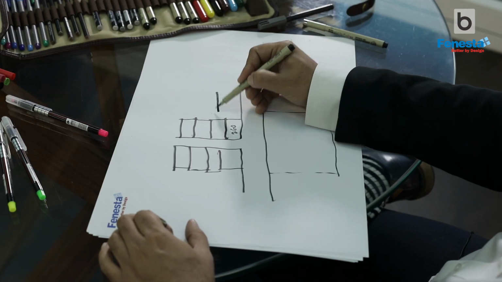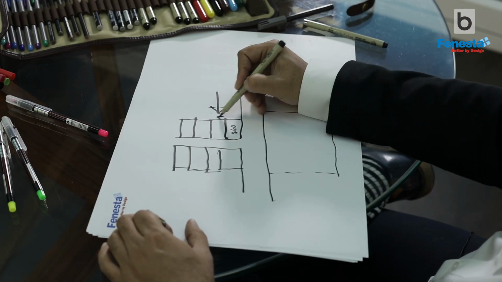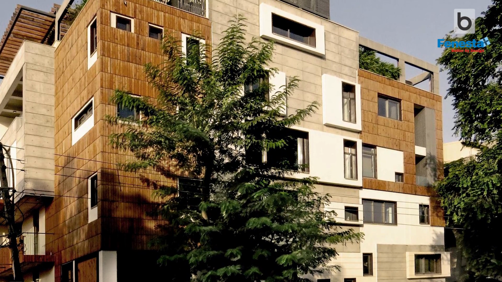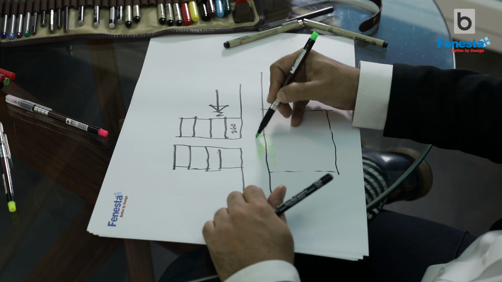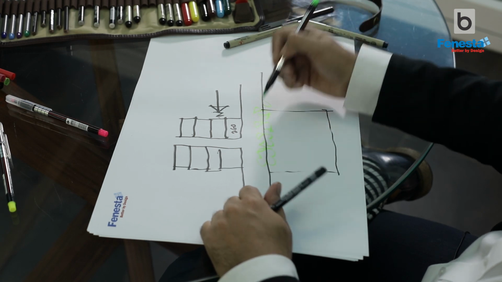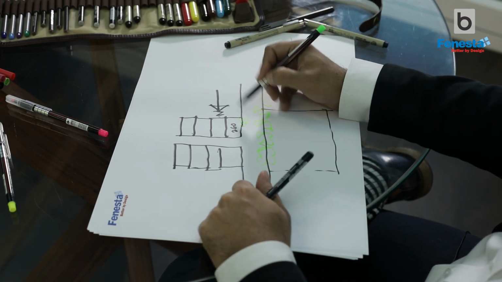In terms of the direction, it faces north. The larger side of the plot faces west, a lot of sunlight coming in from this side. A series of trees flank this area, which is part of the hospital compound. A couple of trees that were here, we tried to retain.